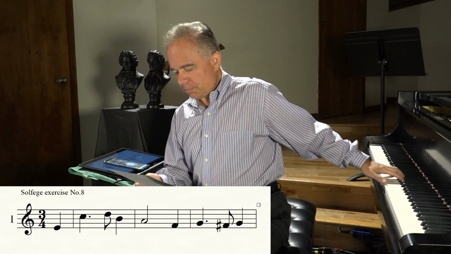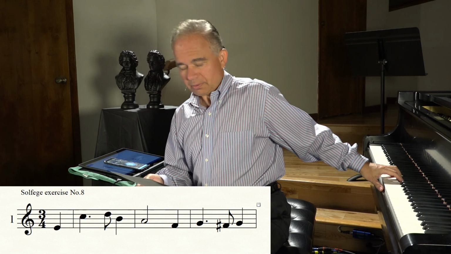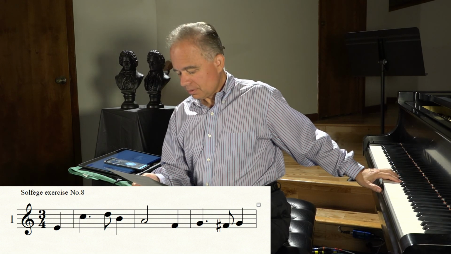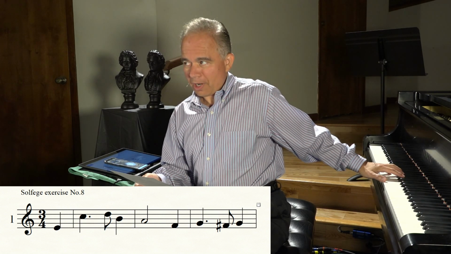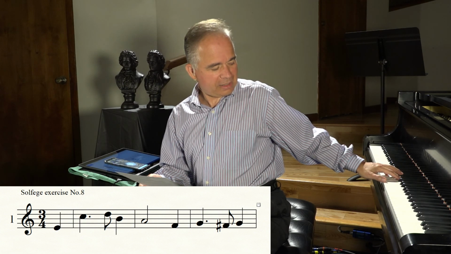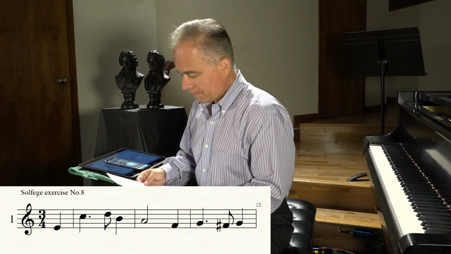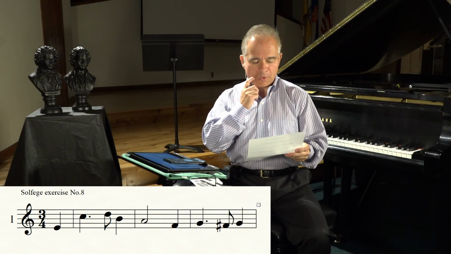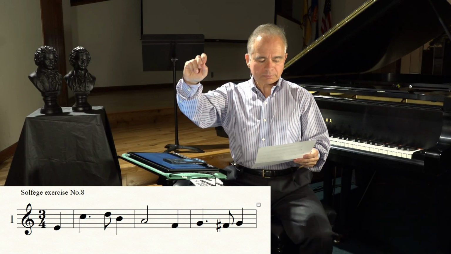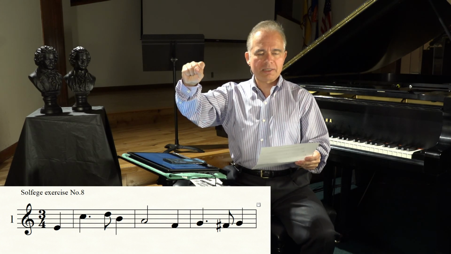I'm going to sound the pitch on the piano that I end with, which is going to be my la. So if I arrived at the la nicely with the piano, then I did a good job. Here we go. 3/4, starting with a pickup bar, performing solfege exercise number 8.